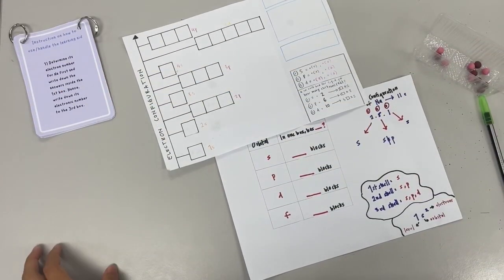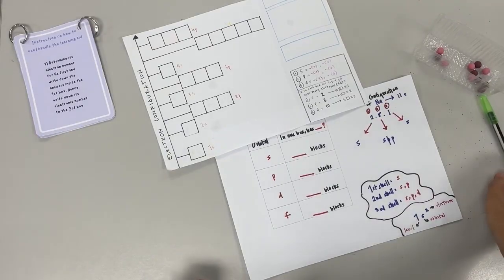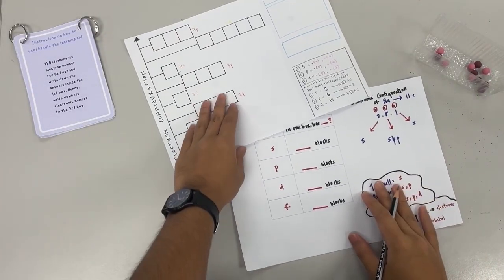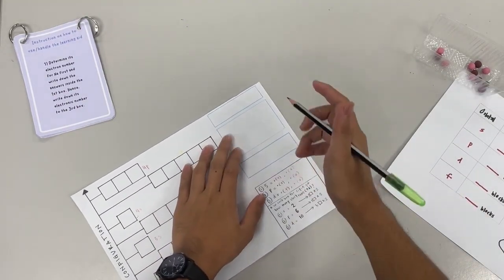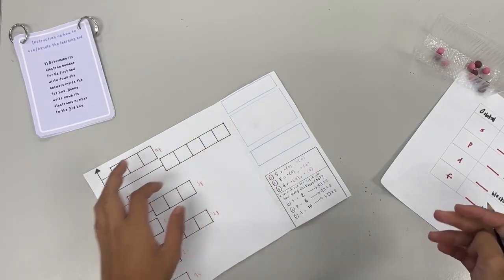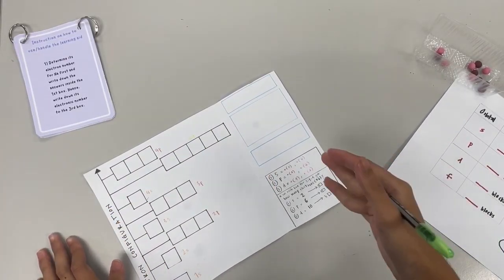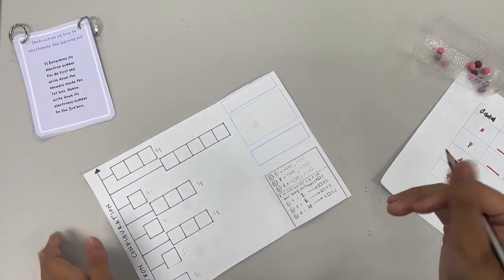Now we are at instruction on how to use or handle the learning aid for electron configuration. So first, you need to write the chemical formula for the question. For this instruction, we will be using Na.